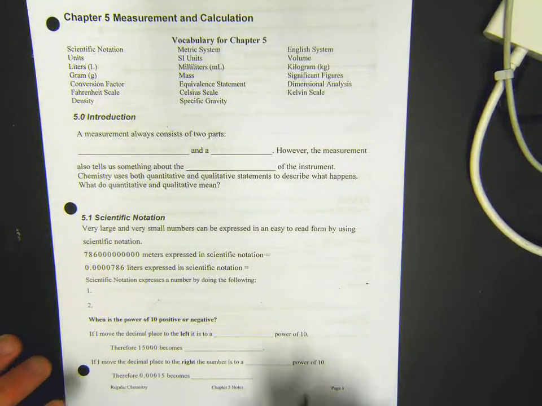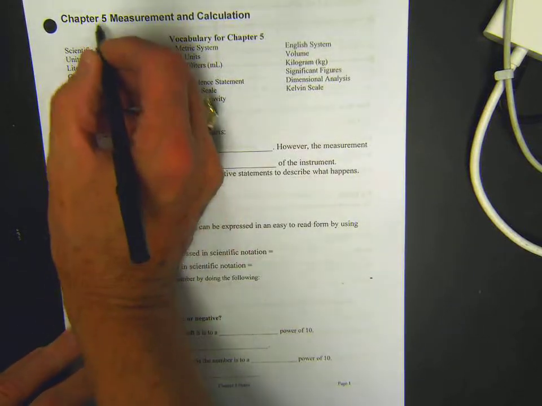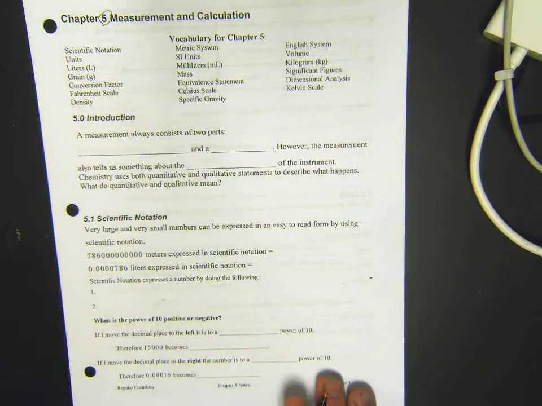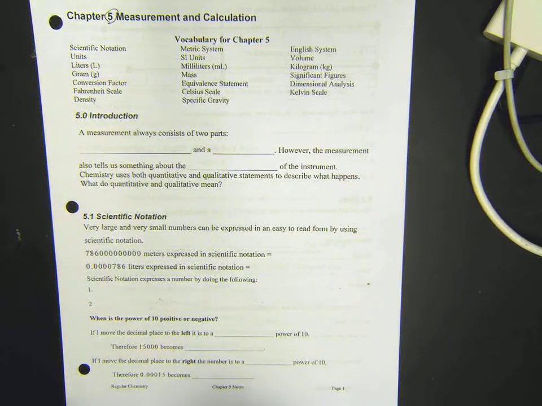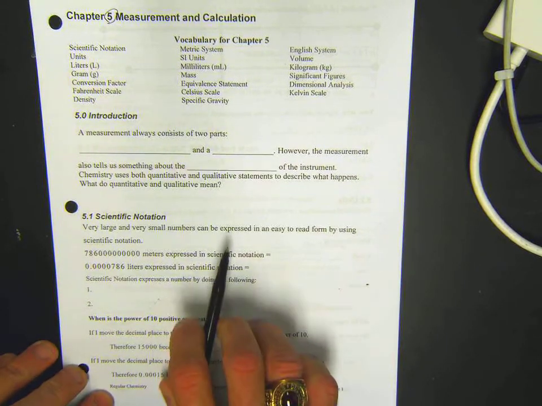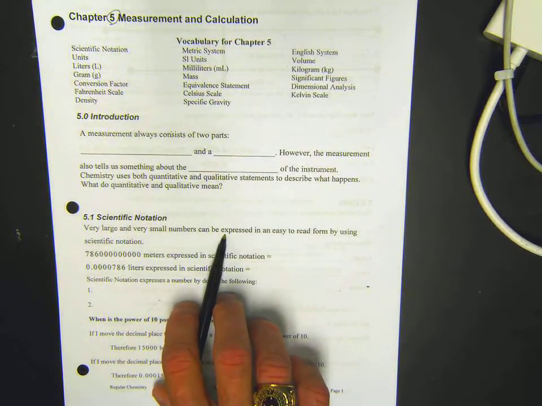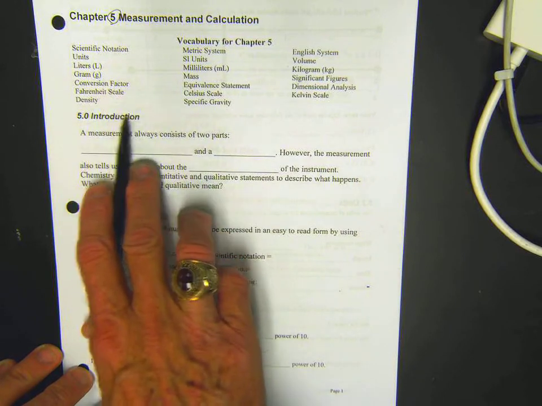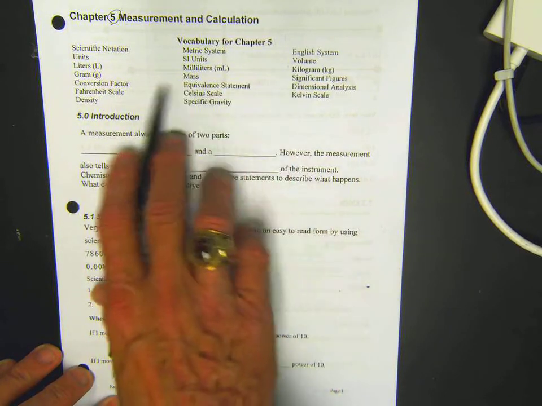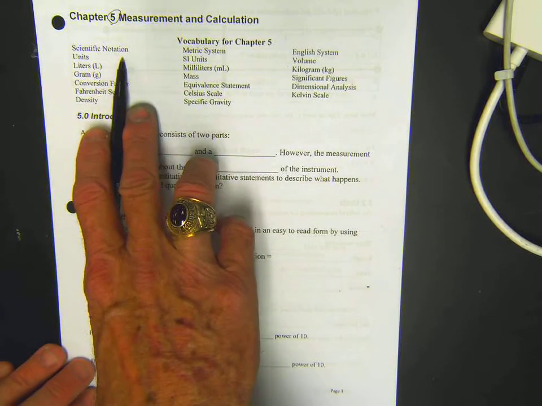Alright, in this video we're going to learn about measurement and calculation. You can see these notes correspond to chapter 4. This is Mr. Clancy. I'm looking forward to helping you understand the importance of measurement and also what degree of uncertainty is allowed in measurement. These are some of the vocabulary terms we're going to be going over. Some of them we've already touched on in class, as you know.